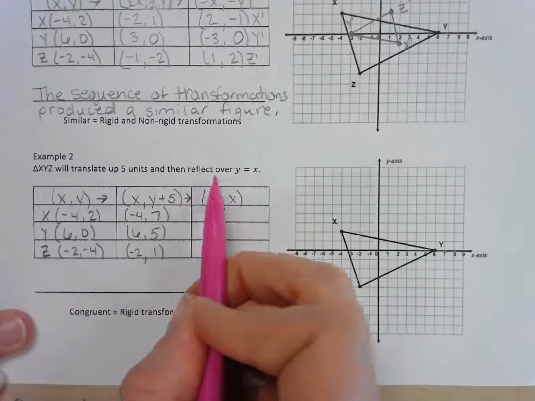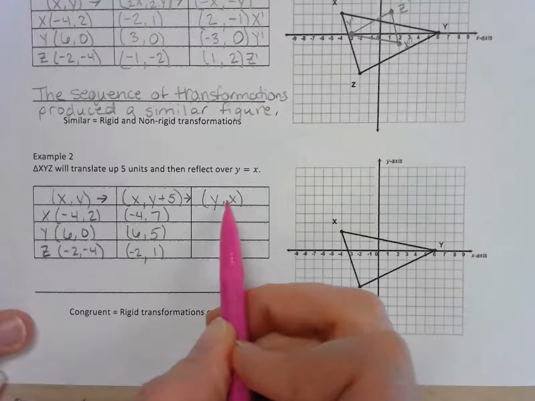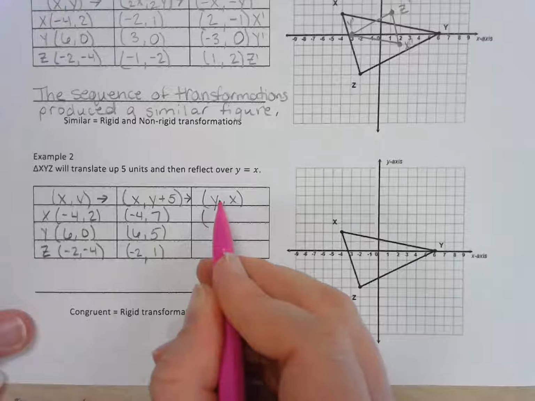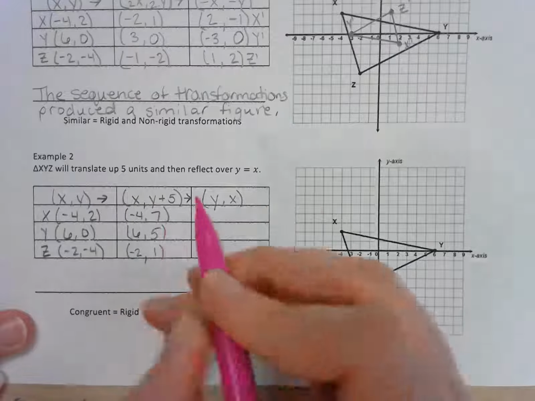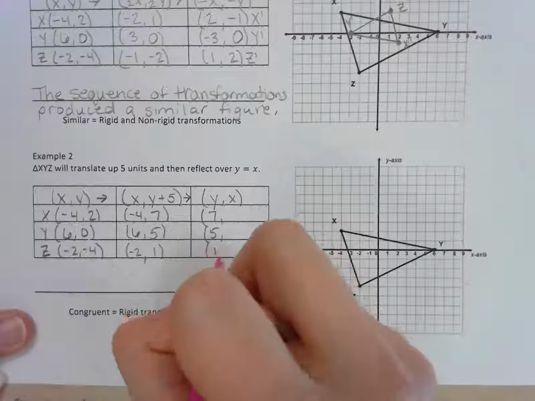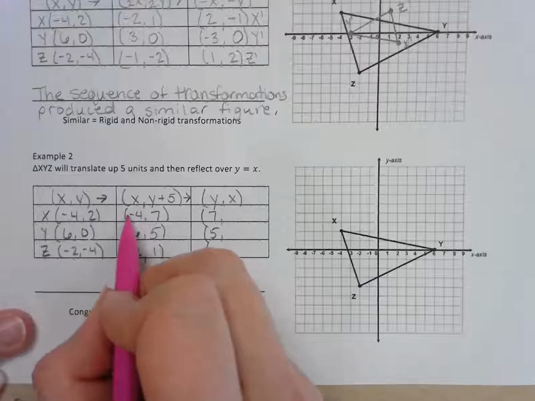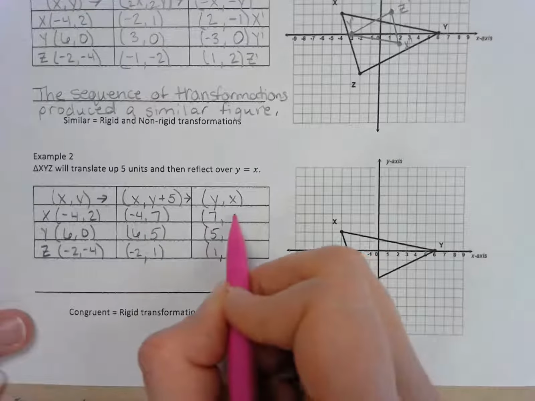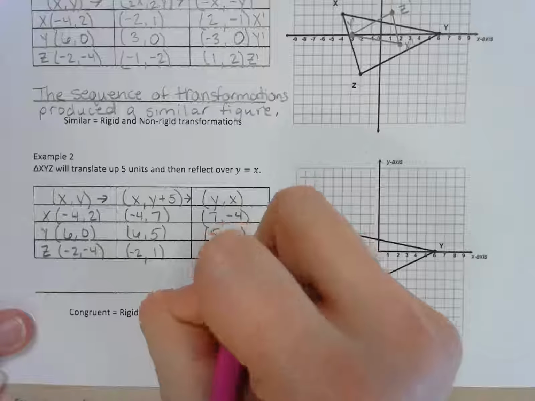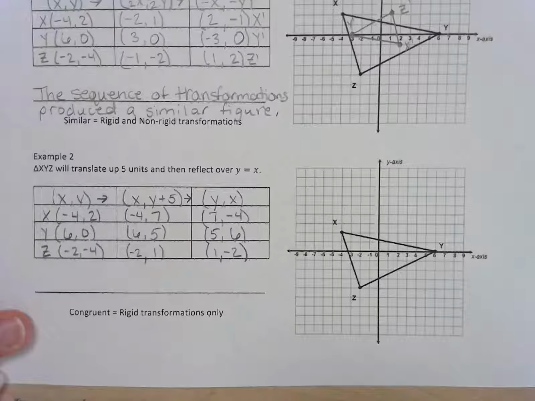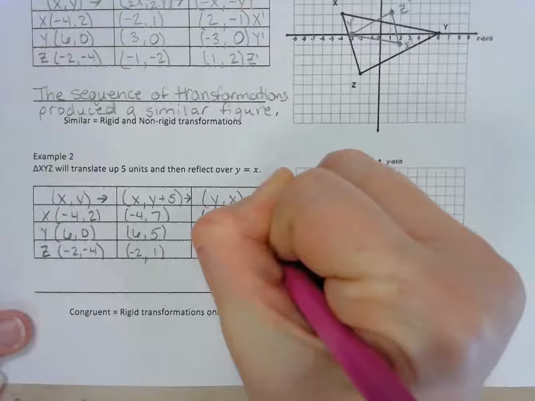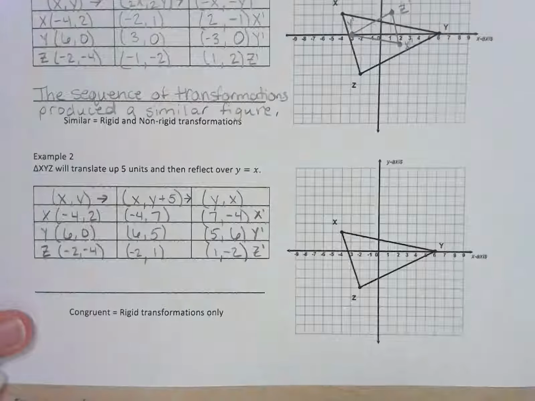And then to reflect it over the line y equals x, we will now just switch places our x and y values. So our first number in the ordered pair will now become the 7, the 5, and the 1. The second number of the ordered pair will be our x value that was in the previous step. It now becomes our y value. So -4, 6, and -2. Just switch places with those x and y values. So these will be our new x prime, y prime, and z prime points.